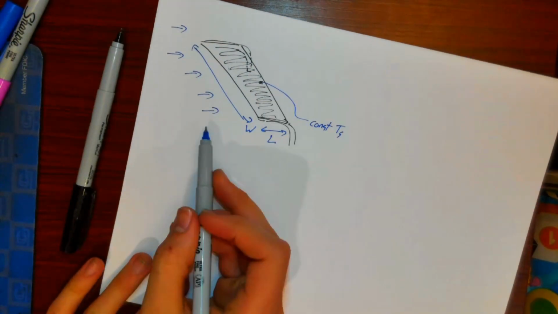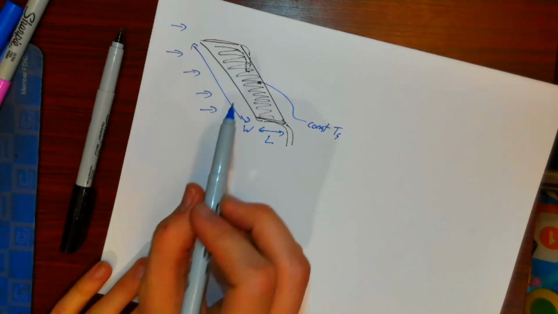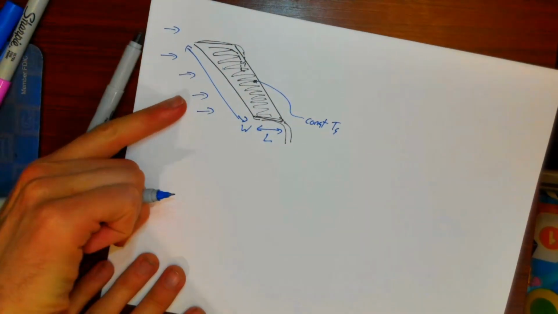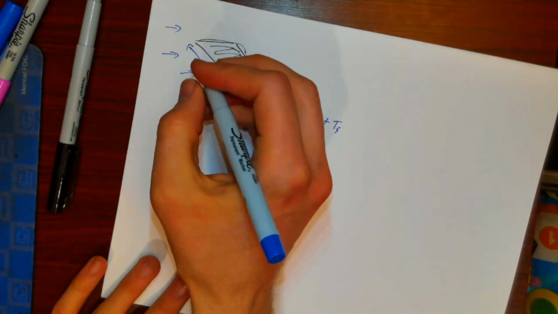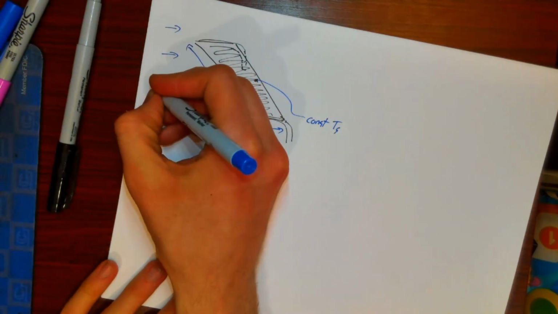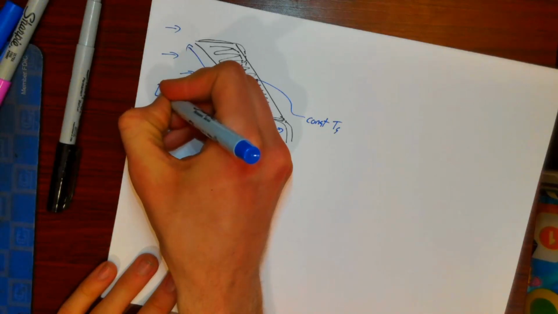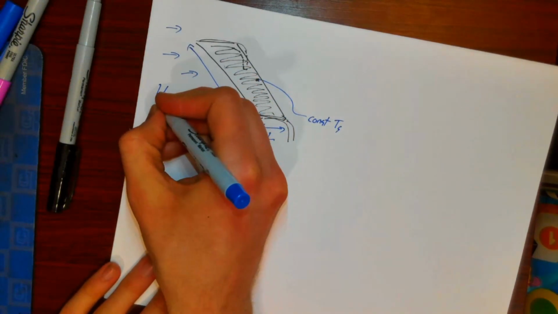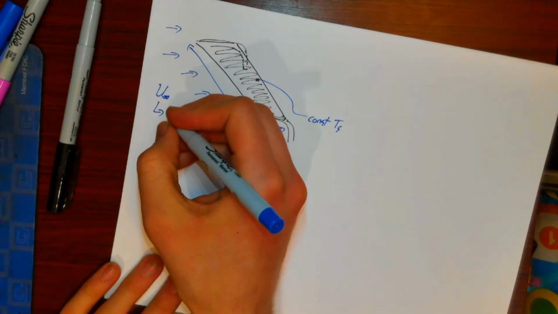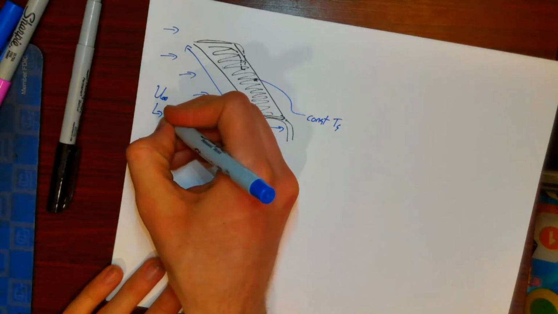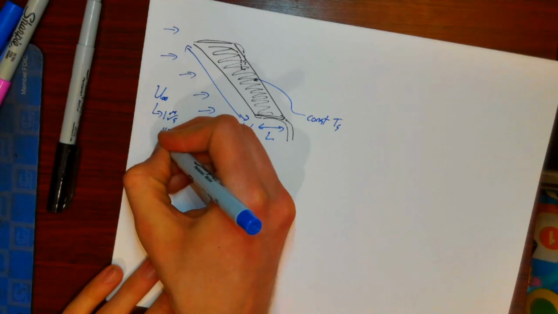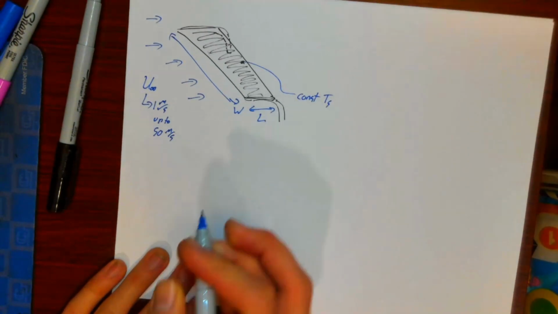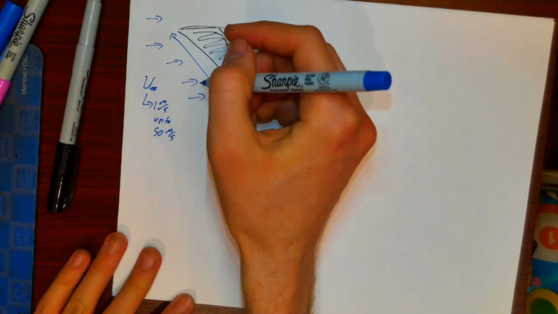And then there's some flow passing the whole surface, and before this flow encounters the flat strip right here, we have flow essentially flowing over the top and over the bottom of it. This flow, which I'll call U infinity, we anticipate being between 1 meter per second up to 50 meters per second, and it's air.